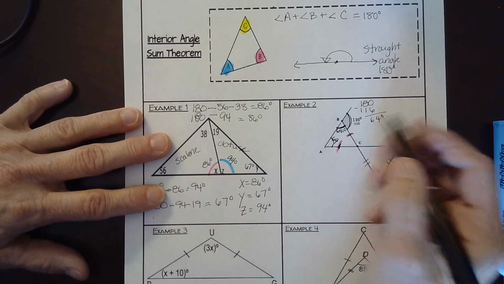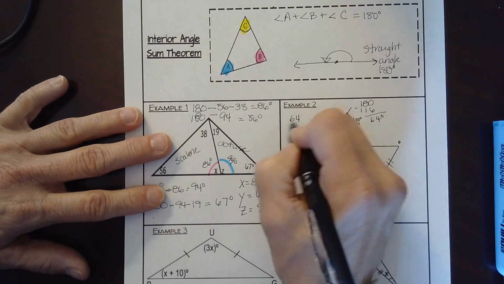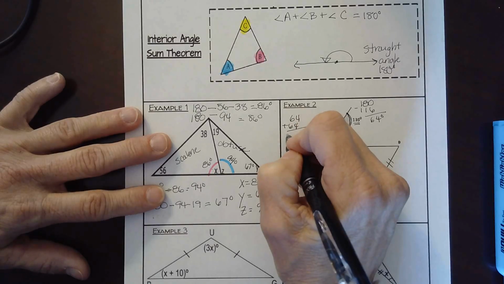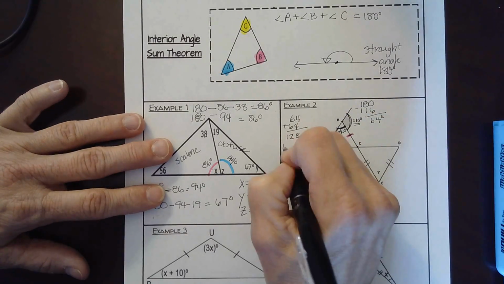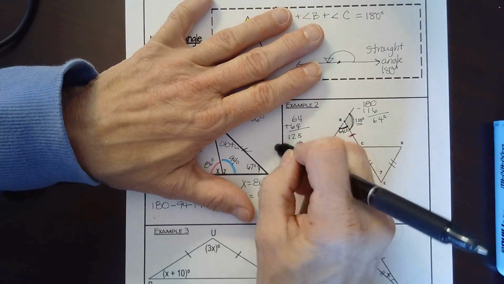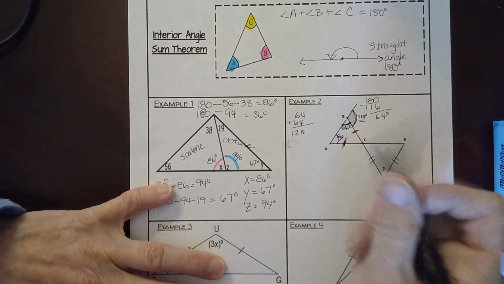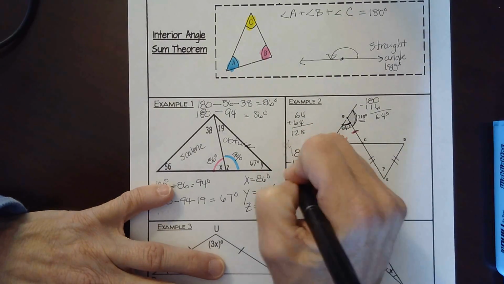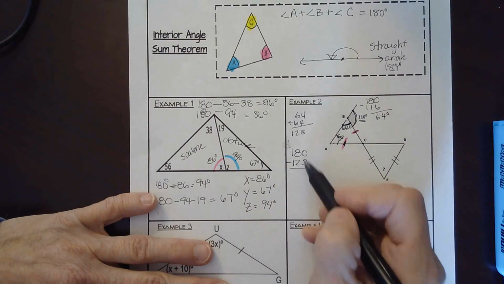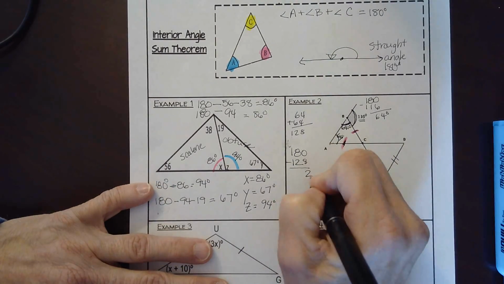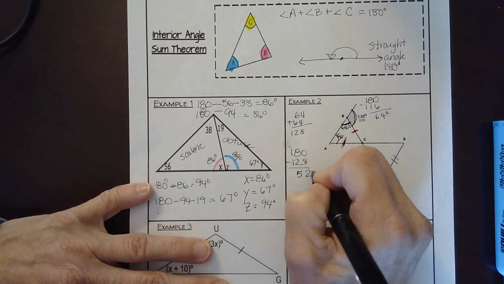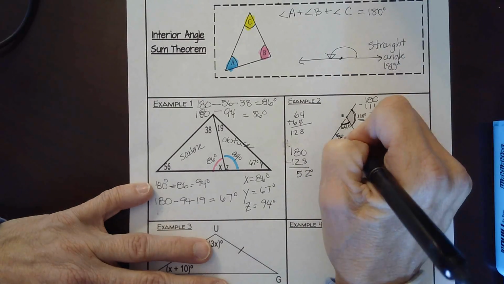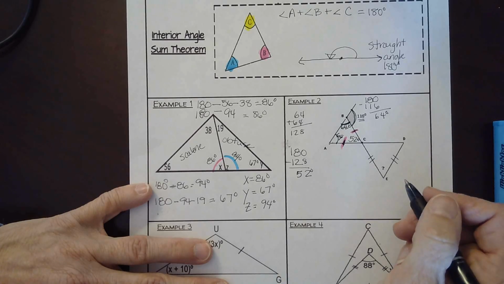Well, we can add 64 and 64 to get 128, and then subtract 128 from 180, and we'll get 52 degrees. So now this angle measure is 52 degrees.